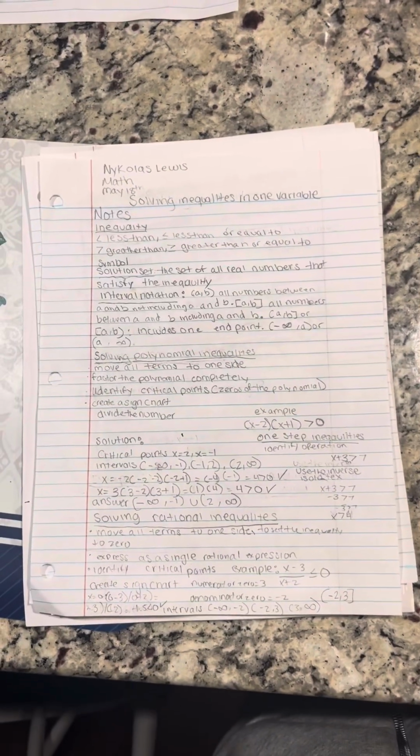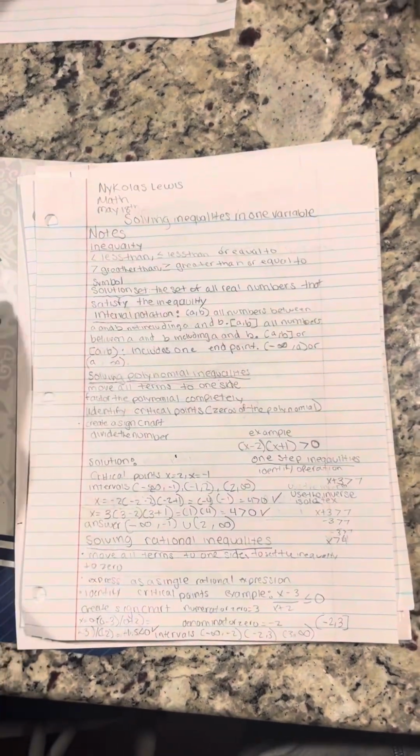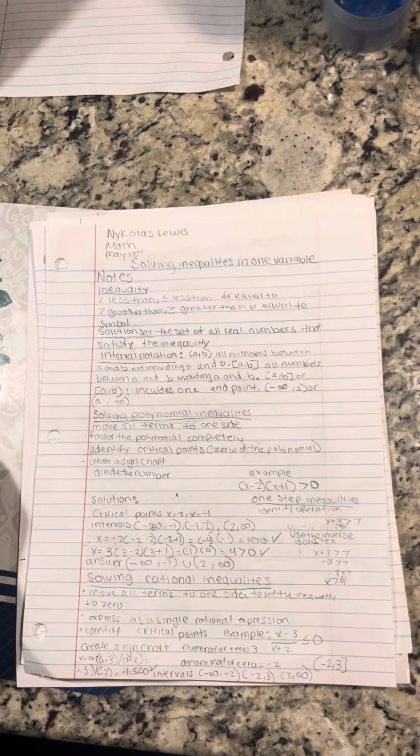My name is Nyk Lewis, and today we're solving inequalities in one variable. Here are some definitions and examples. All right, so here are my notes that describe inequalities in one variable, which is my section.